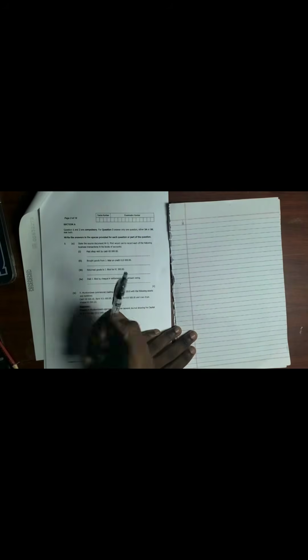So this one, the book of prime entry that would be used here is the cash book, and then the source document of the cash book is a receipt.